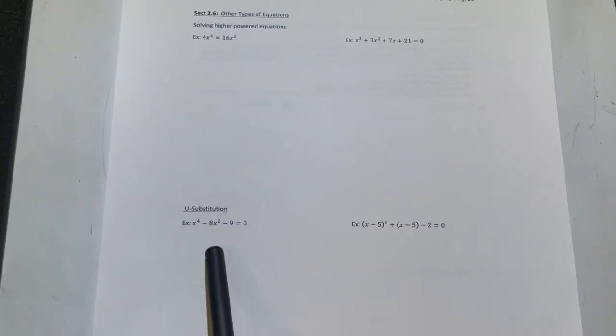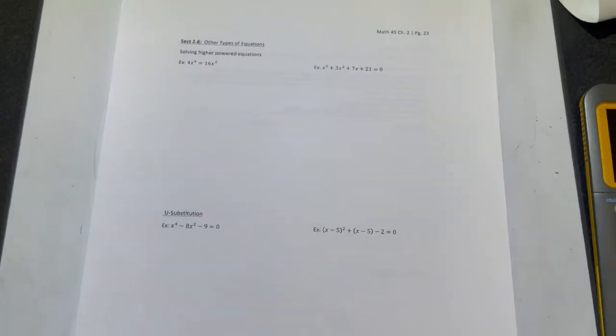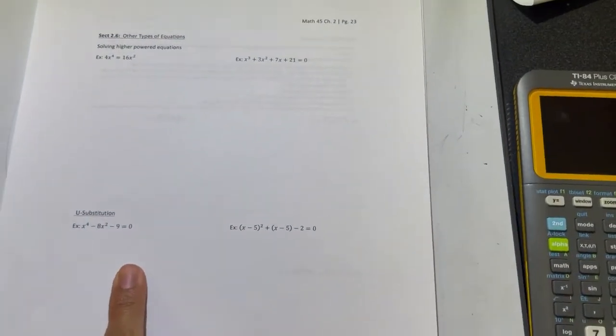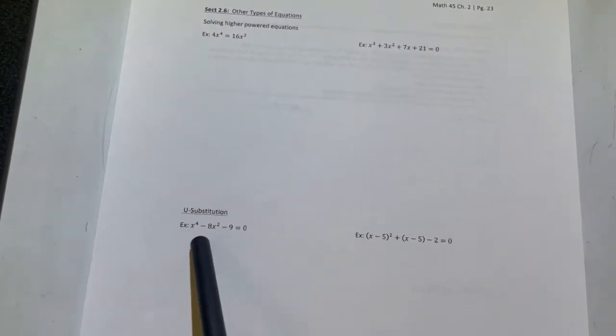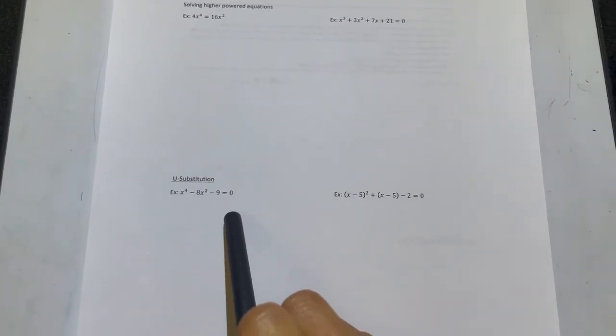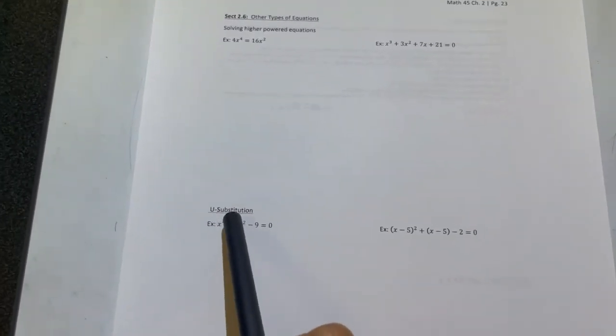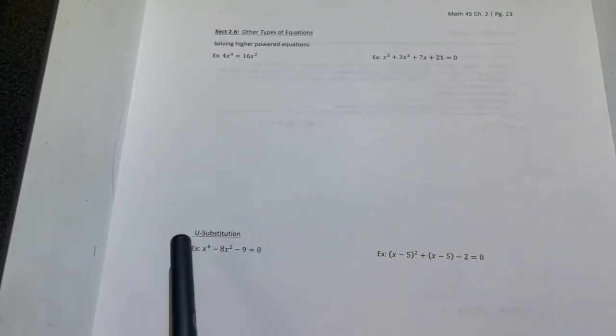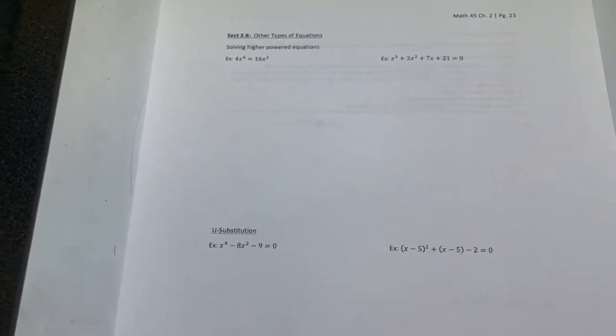I'm going to talk about how to do U-substitution. U-substitution means that you're going to substitute something ugly in here to make it look pretty. I call U stands for ugly, but it doesn't. That's just how I remember it. So you're going to substitute something ugly to make it look pretty so that you can solve it.